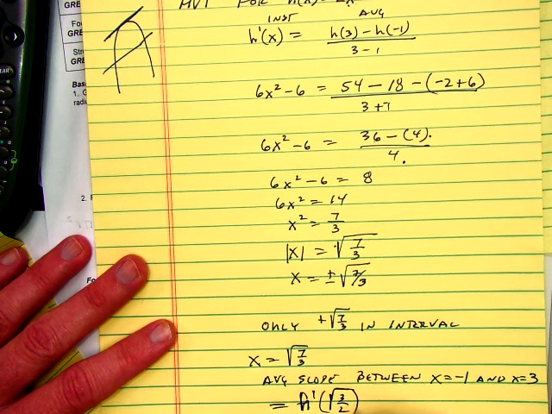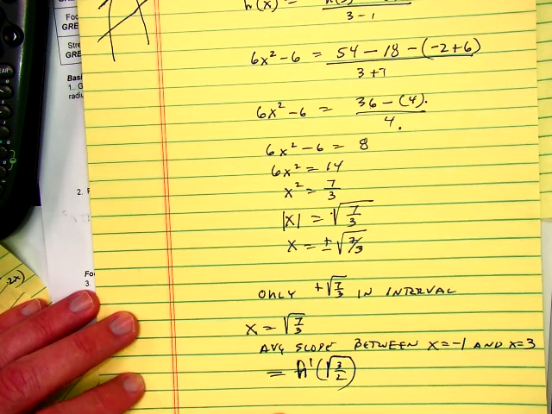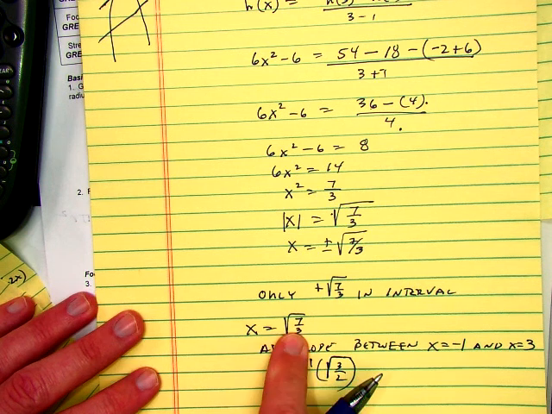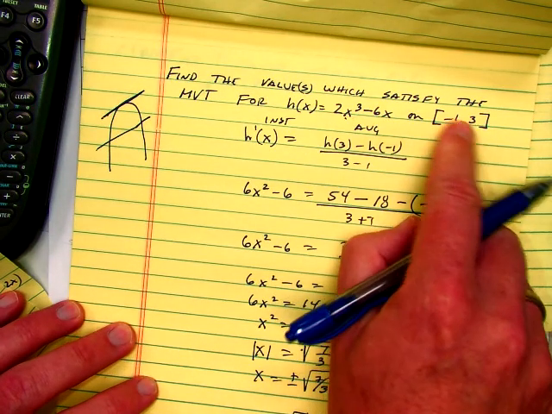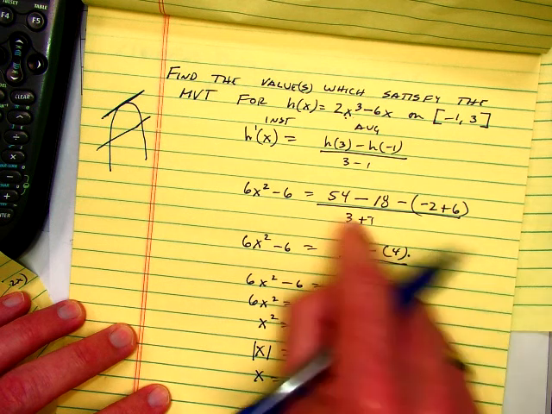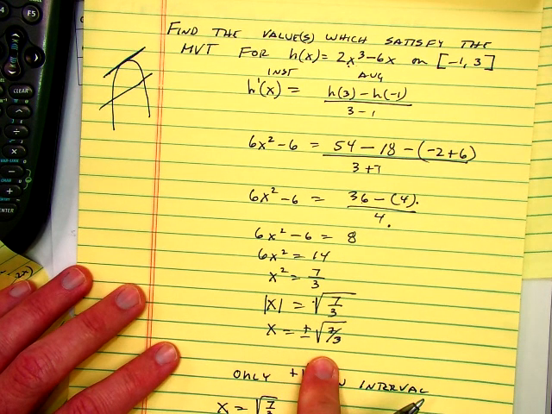Okay? And so the only x value that satisfies the mean value theorem is that one on this interval. The minute I change this interval, then you realize this changes and the point will change. Okay? Thank you.